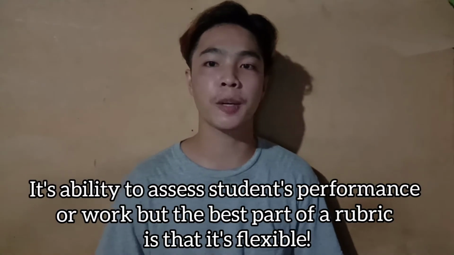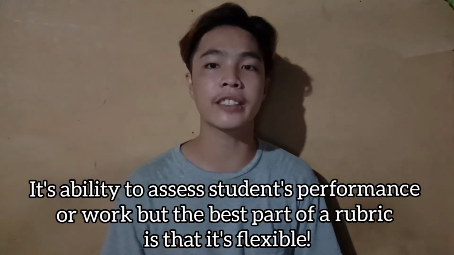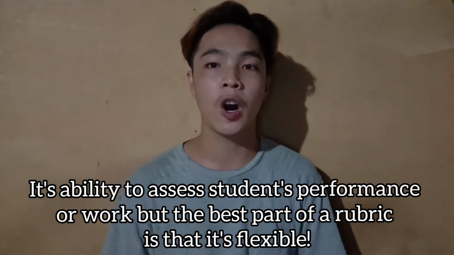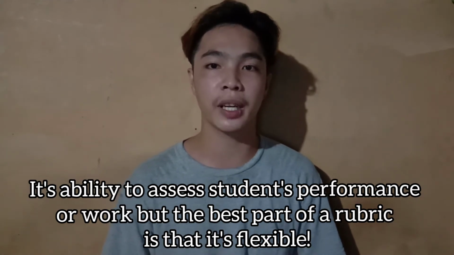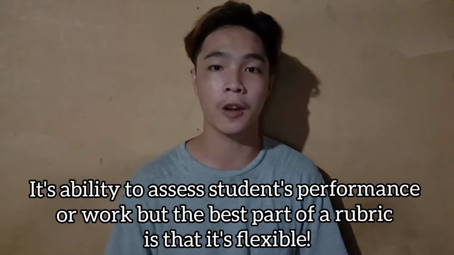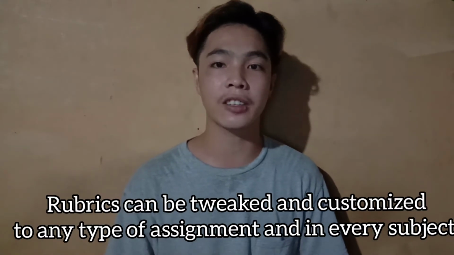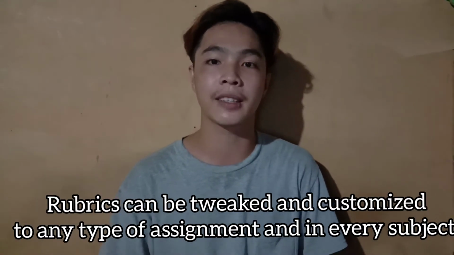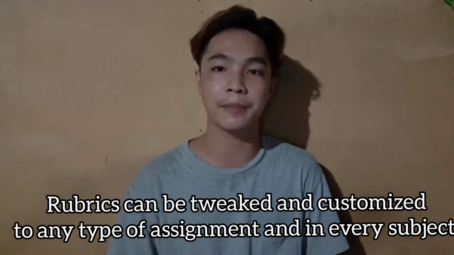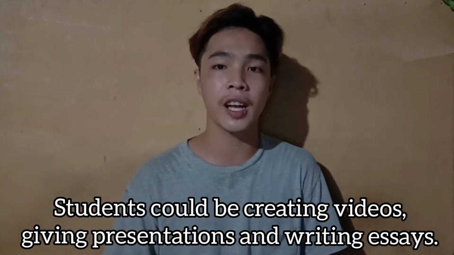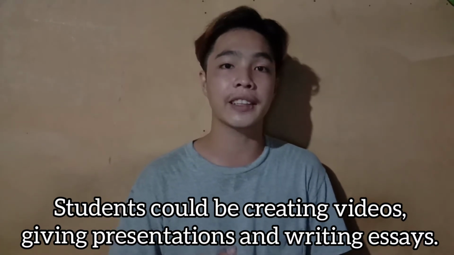The main purpose of a rubric is its ability to assess students' performance or work, but the best part of a rubric is that it's flexible. Rubrics can be tweaked and customized to any type of assignment and have every student subject. In one class alone, students could be creating videos, giving presentations, and writing essays.